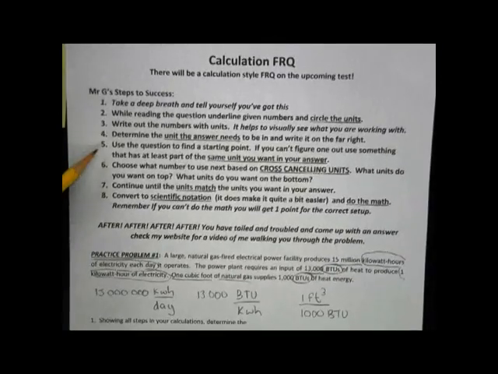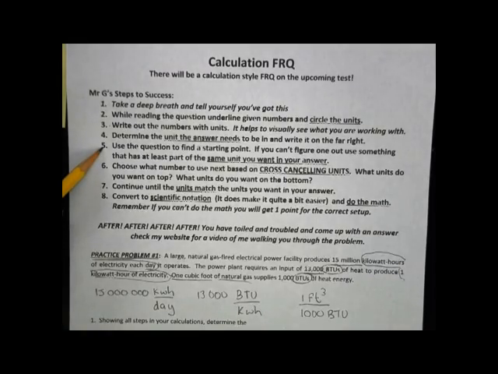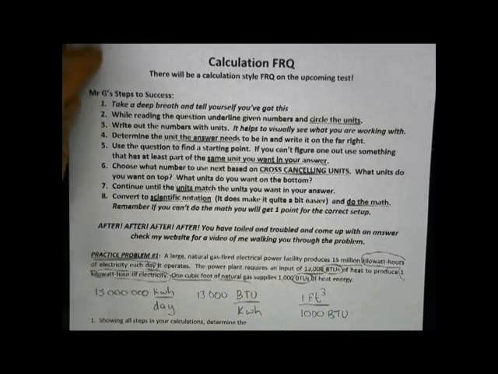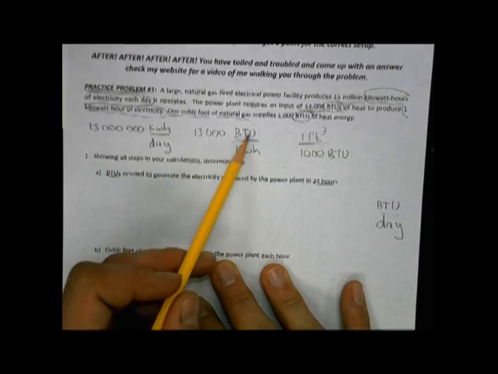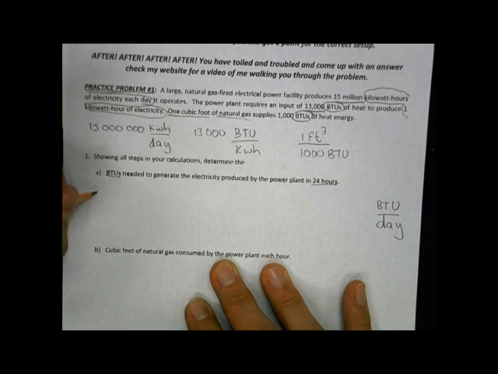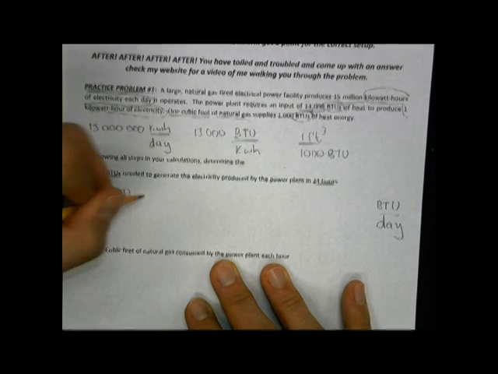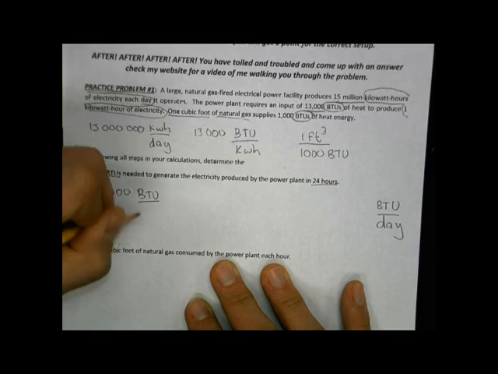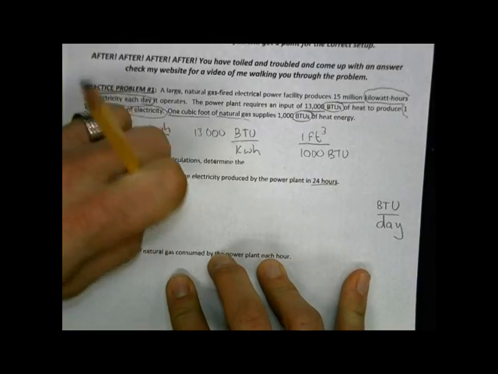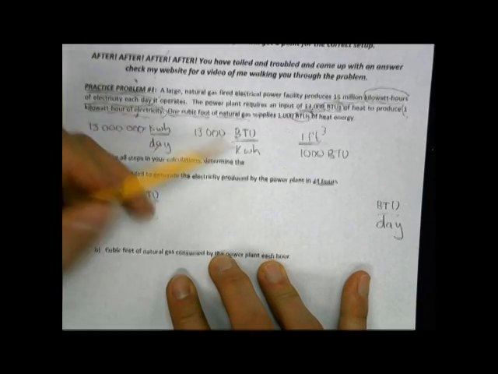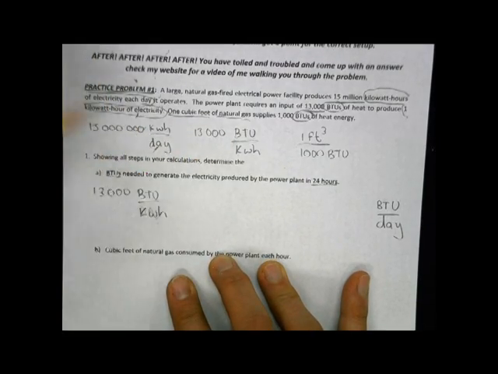Okay. Next step, number 5. Use the question to find a starting point. If you can't figure out one, use something that has at least part of the same unit you want in your answer. So here, let's take a look. What do we have to use? We know that we want BTUs per day. If I look, I just see BTUs on top, so let's start there. So if I start with 13,000 BTUs per day. All right. Oh, sorry, that's not per day. Getting ahead of myself. That says BTUs per kilowatt hour.